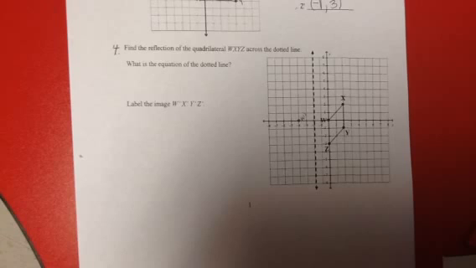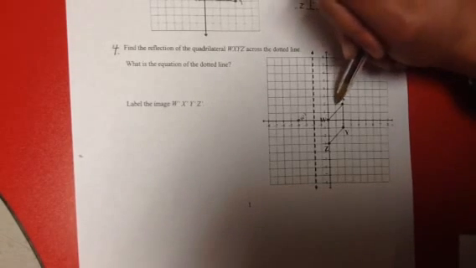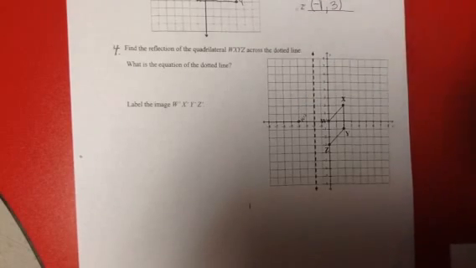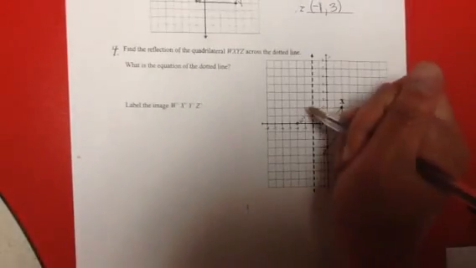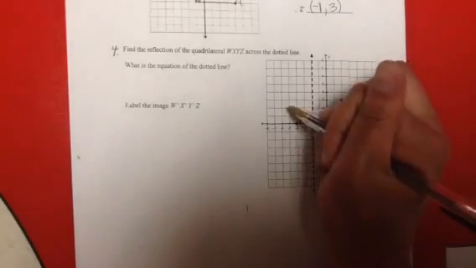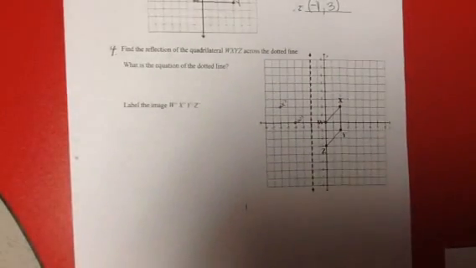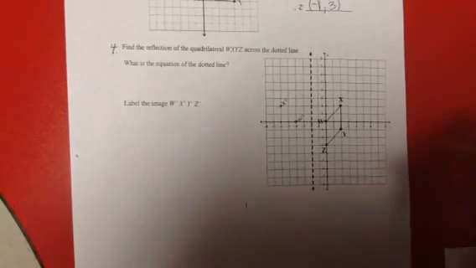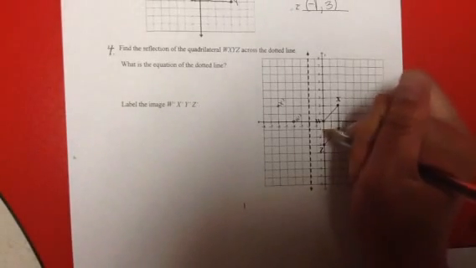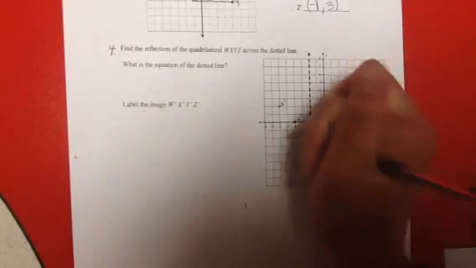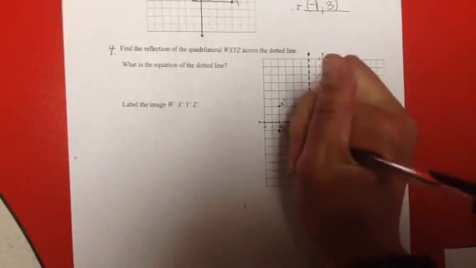I'm going to do the same thing for X. 1, 2, 3, 4. And I'm going to count 4 now. 1, 2, 3, 4. Let's try that again. 1, 2, 3, 4. That's my X prime. For Y, 1, 2, 3, 4, and I'm going to do 1, 2, 3, 4, which is my Y prime.